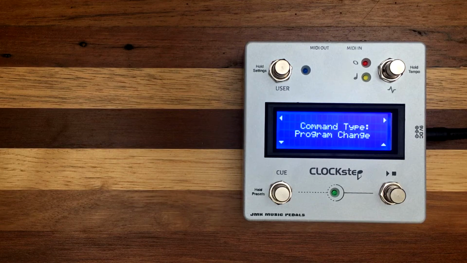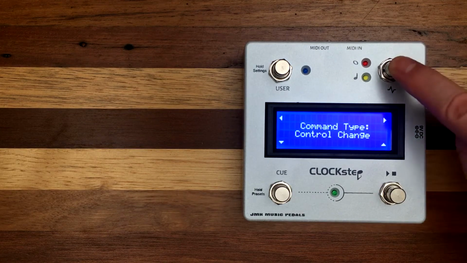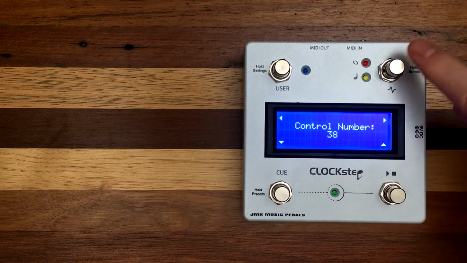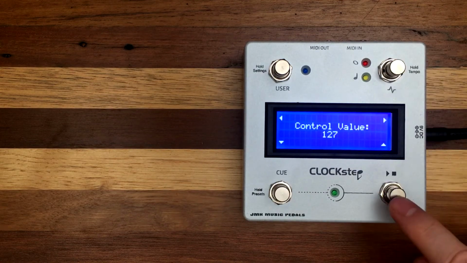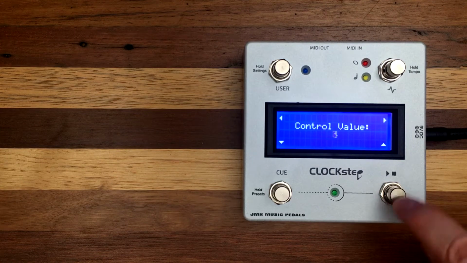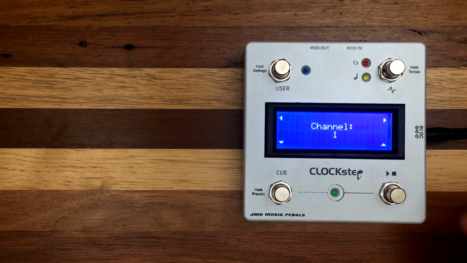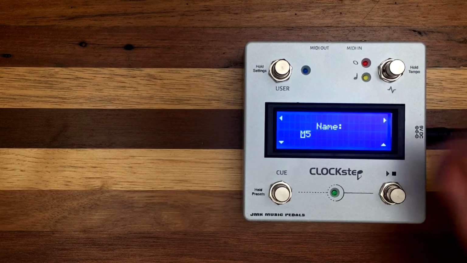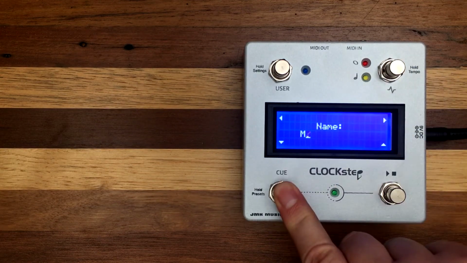Our first example will be a command to mute track 5 of a Singular Sound Aeros looper. According to that device's user manual, I can mute track 5 by sending it a control change message on controller number 38, with a value of 5. My Aeros is set up to listen on MIDI channel 2. I'll name it mute 5.